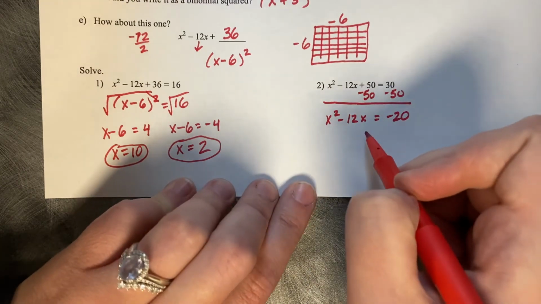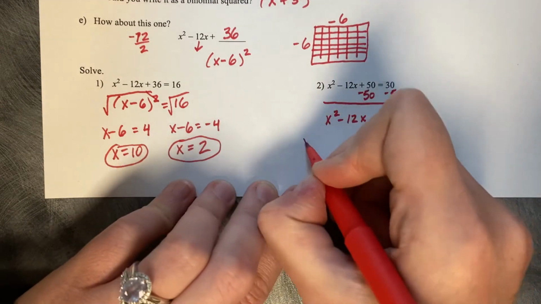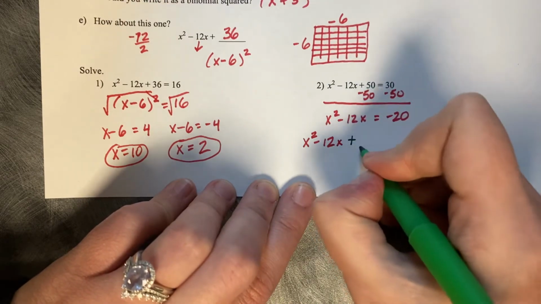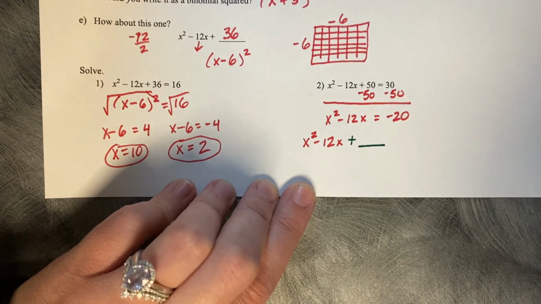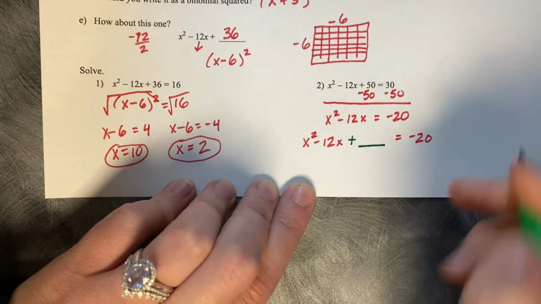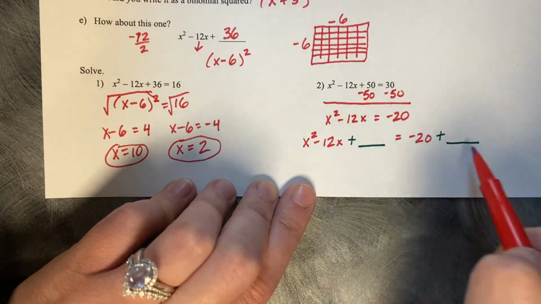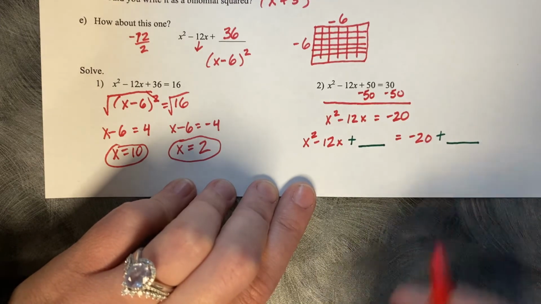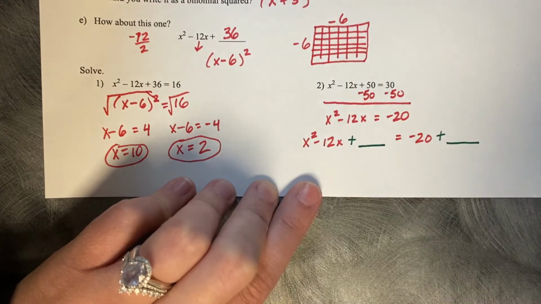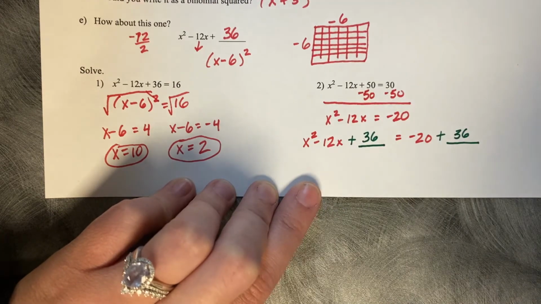And when you add something to one side and you add the same thing to the other side, it creates equal equations. So we have x squared minus 12x, and then I'm going to leave a space, plus my perfect square trinomial 1's equals negative 20 plus my missing value. So if I add the same thing to both sides, it keeps the equation equal. So the perfect square trinomial for negative 12x is going to be 36. I'll use the other color. 36 and 36. And now it matches.